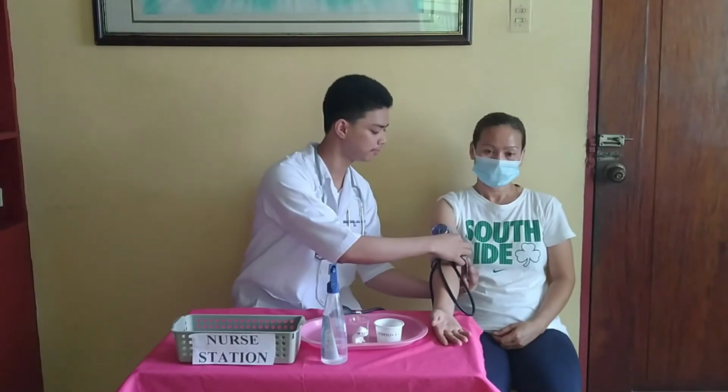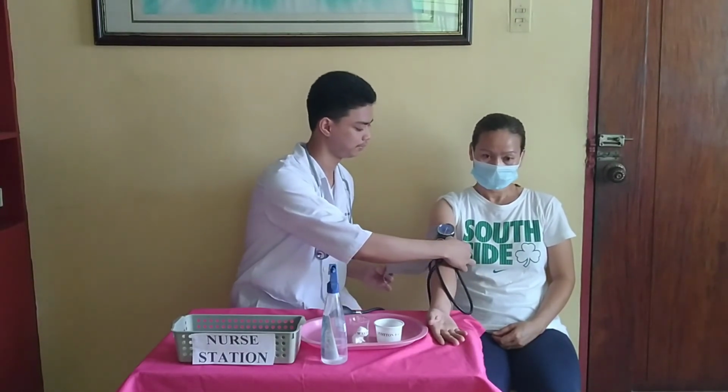Then, remove the cuff. Then, wipe the cuff with approved disinfectant.